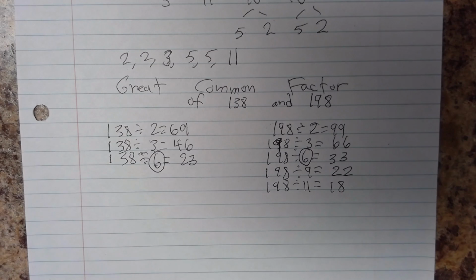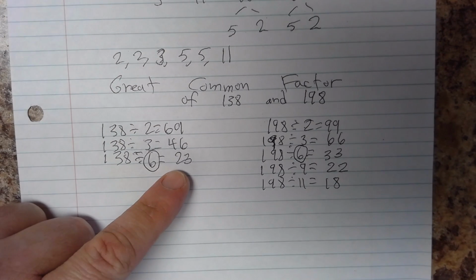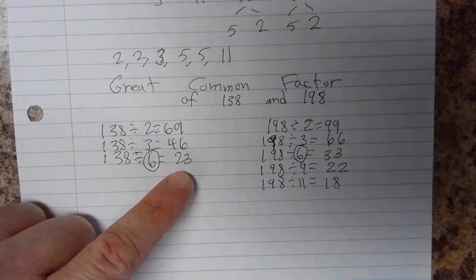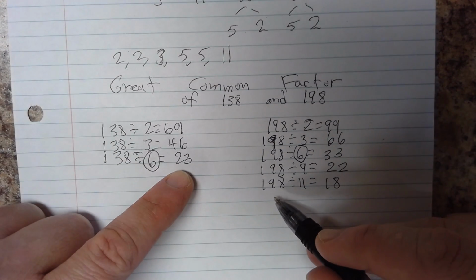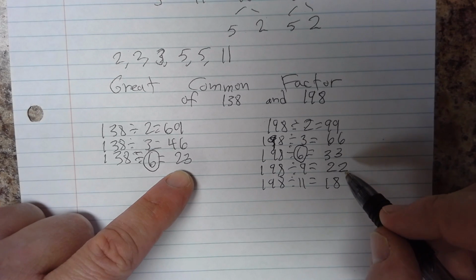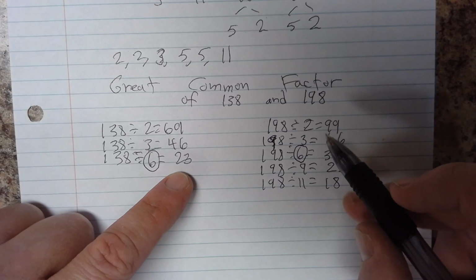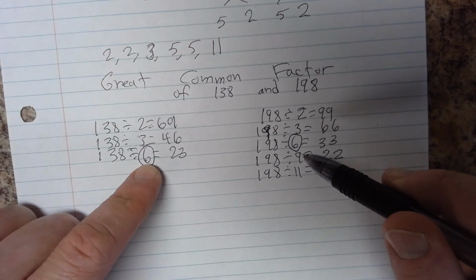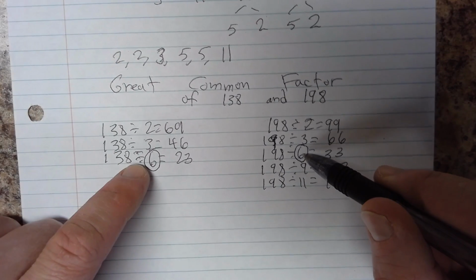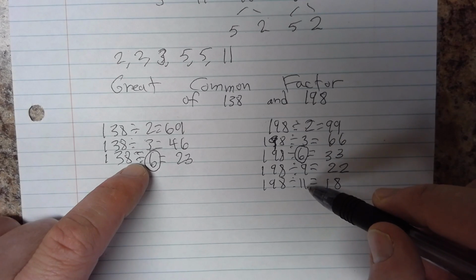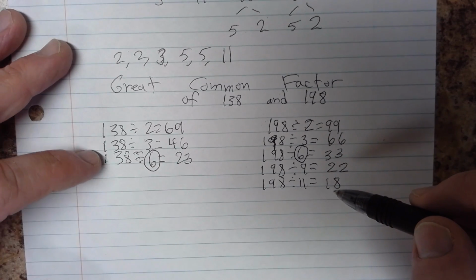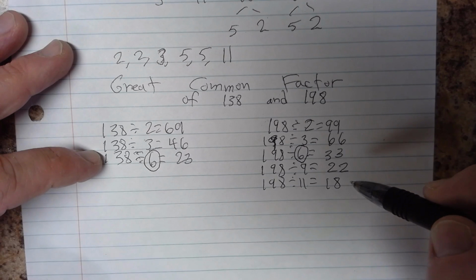Use your calculator and keep checking until you've got all the factors. And here, once your answer was a prime number, then you knew you couldn't divide any further. And you could have divided more numbers by 198. In fact, I did 2 more than I really needed to. But you've already identified the 6. And even if you get more factors here, 138 isn't going to have any more factors.